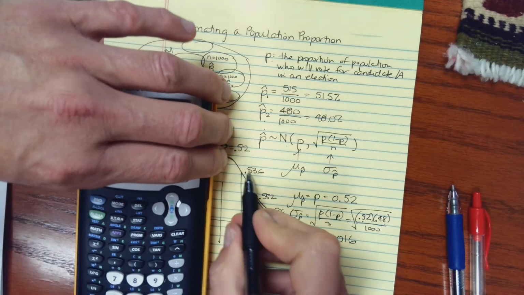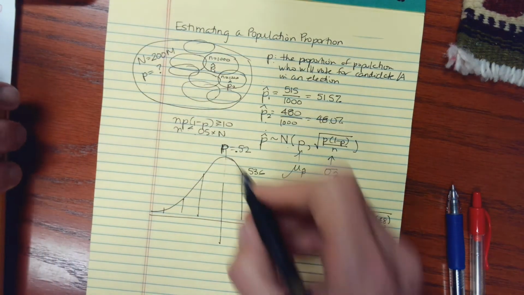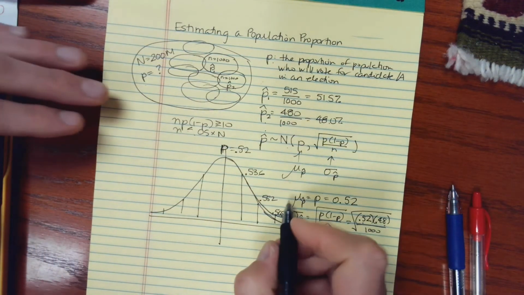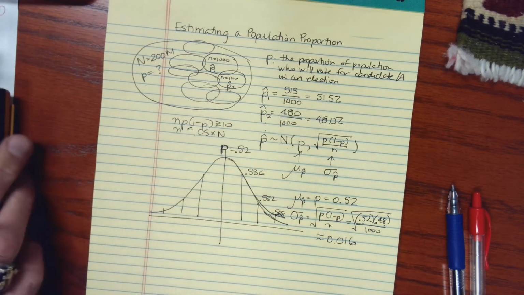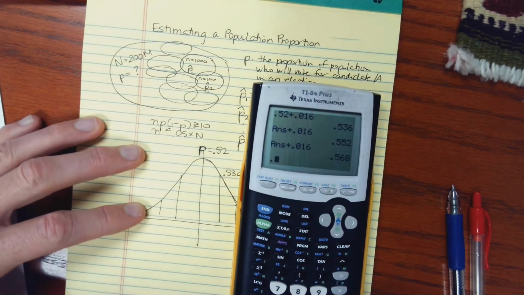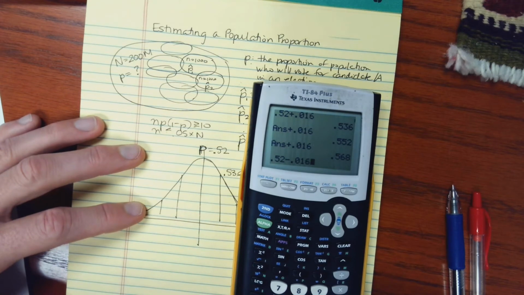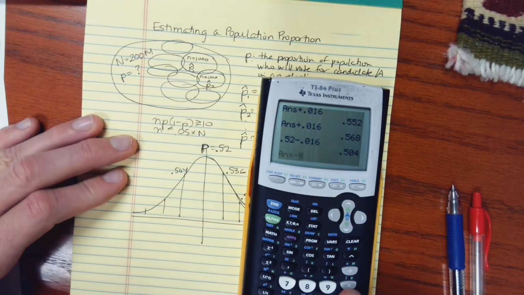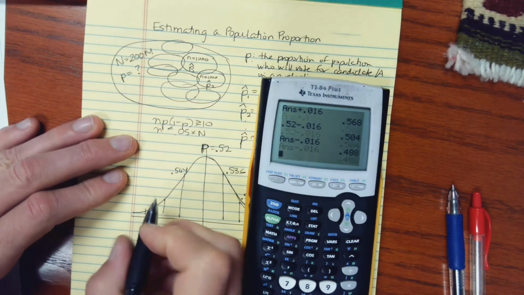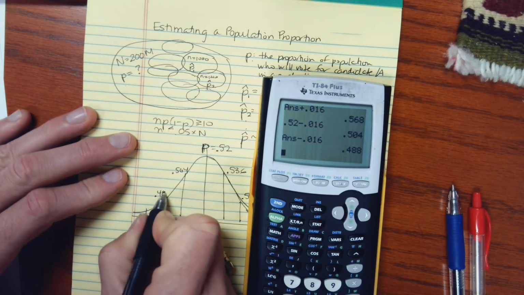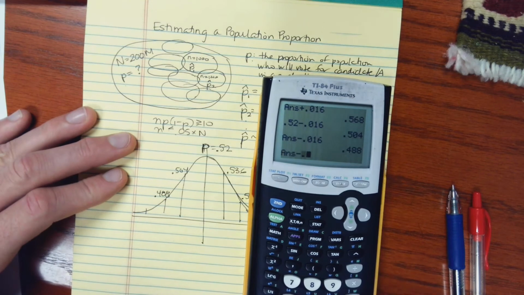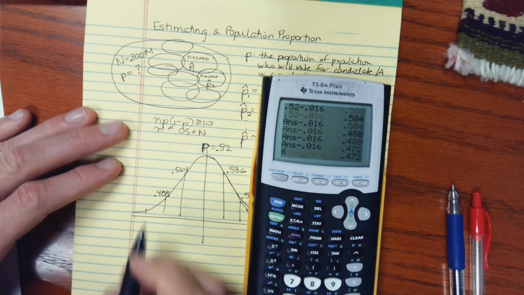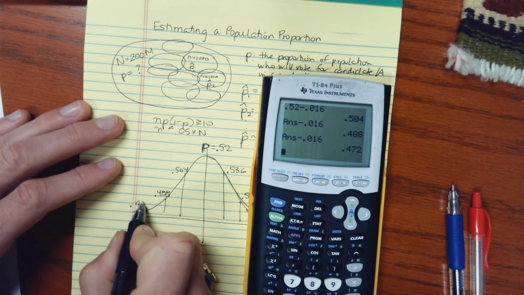So those are 1, 2, and 3 standard deviations on the right, and on the left-hand side we've got 0.52 minus 0.016, that's 0.504, minus 0.016 again, 0.488, and minus 0.016 a third time, and this is 0.472.